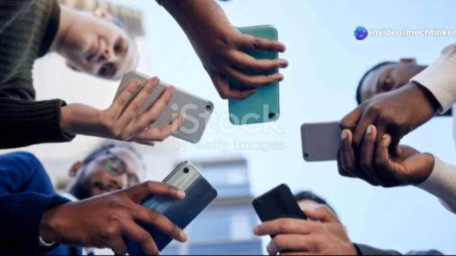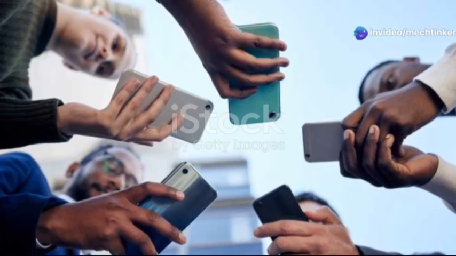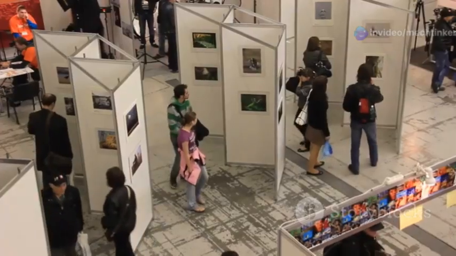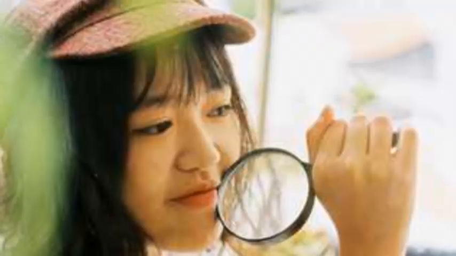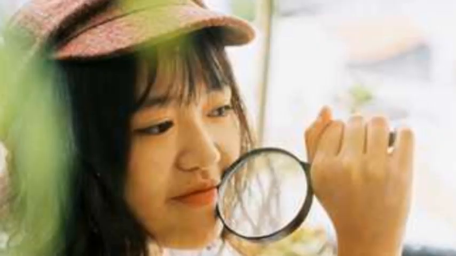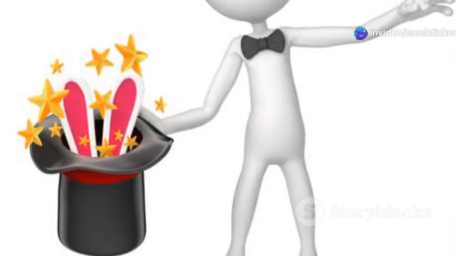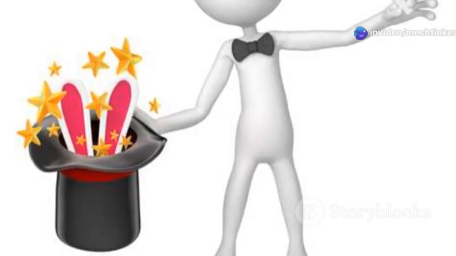We are surrounded by images every day. They capture our attention. They tell stories. They help us understand the world. But have you ever stopped to think about how images work? Image processing and analysis are like magic tricks that reveal the secrets hidden within pictures.